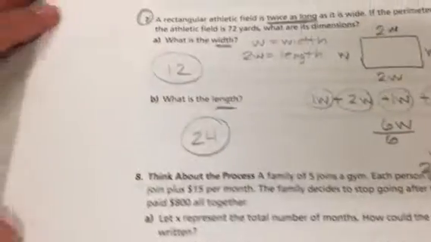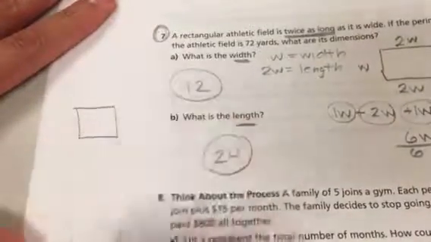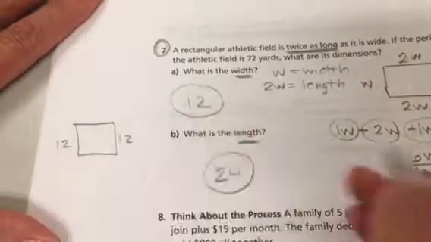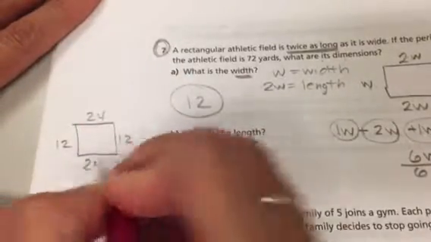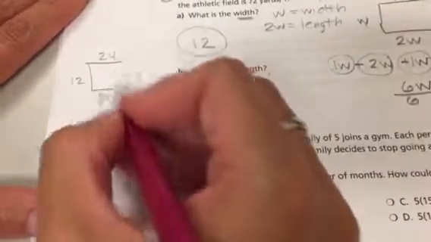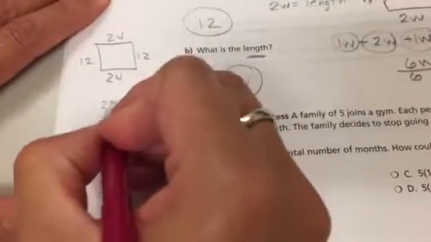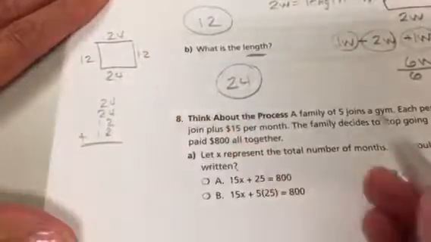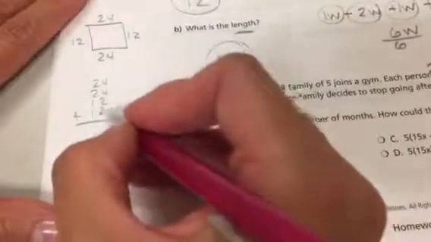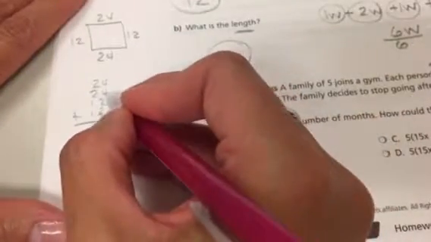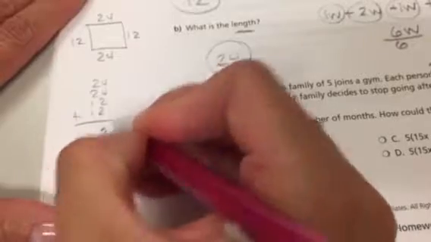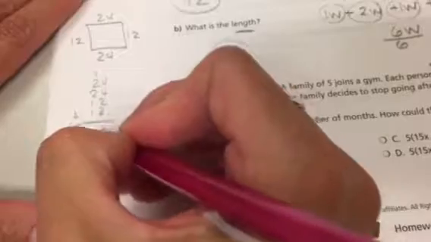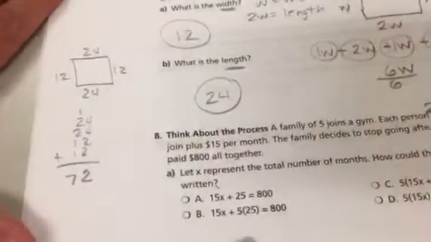Let's double check. Let's see if that's correct. If I were to draw that athletic field, and if the width is 12 and the length is 24, I check by adding those, 24 plus 24 plus 12 plus 12, do I get 72 like they said? 2, 4, 4 plus 4 is 8, 8 plus 4 is 12, 1 plus 2 is 3, 4, 5, 6, 7. I do, so that means I did it right. That's my check.